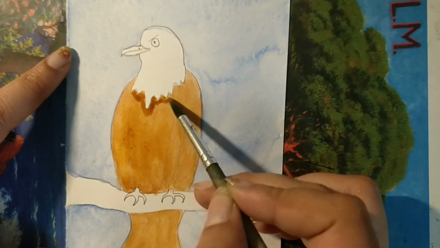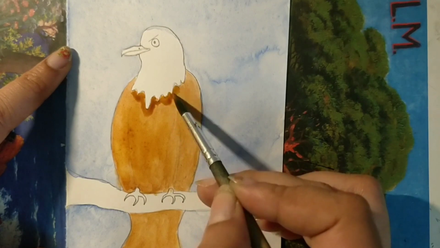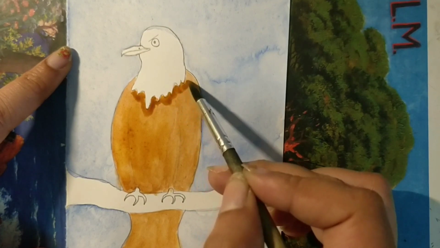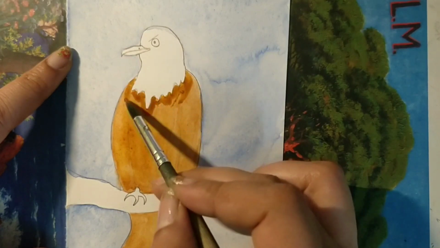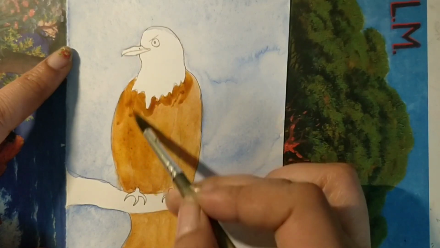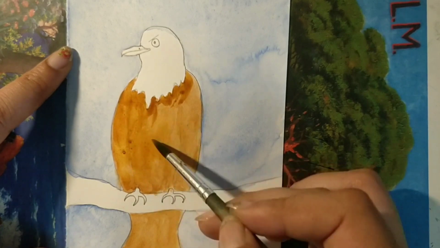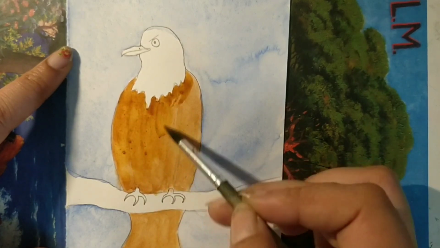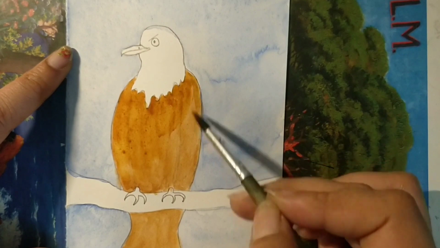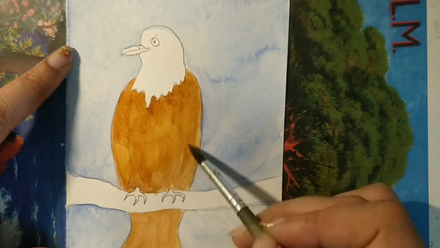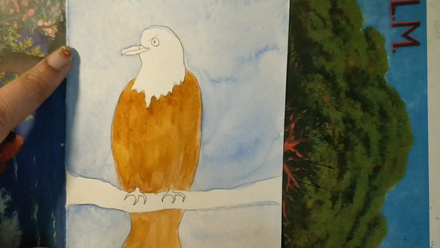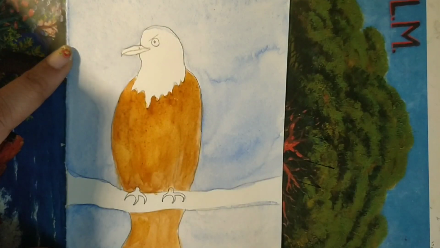So I'm gonna go a little darker here because this portion I'm gonna just get a darker shade so that it looks like a little darkness from the white feathers are visible here. And this part again I'm gonna go a little darker here.